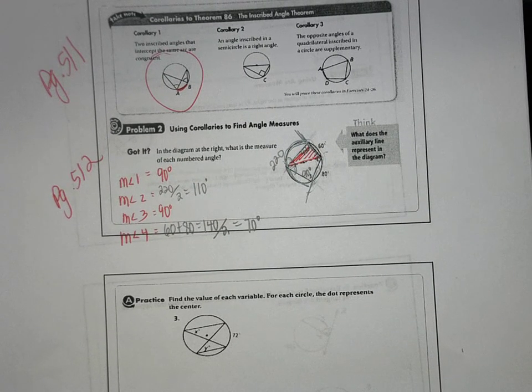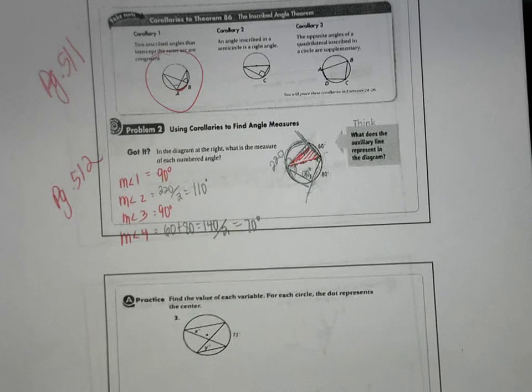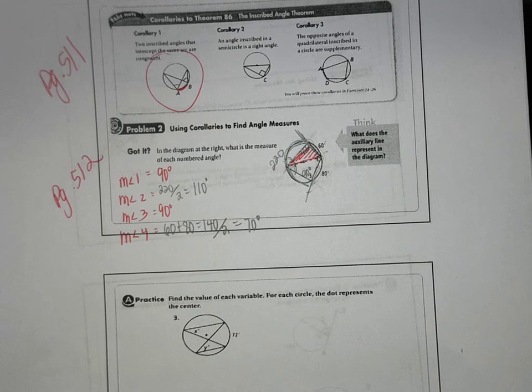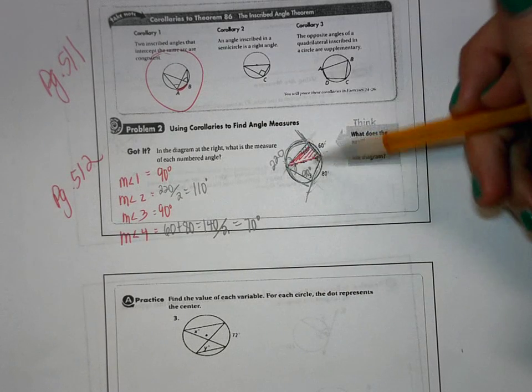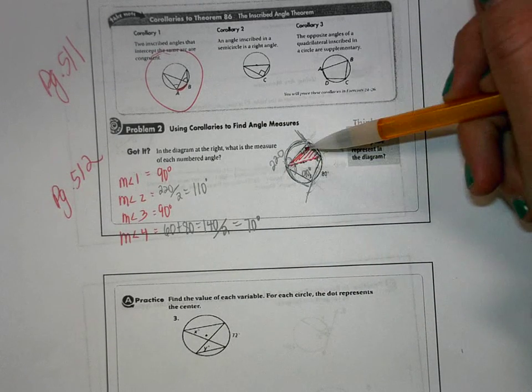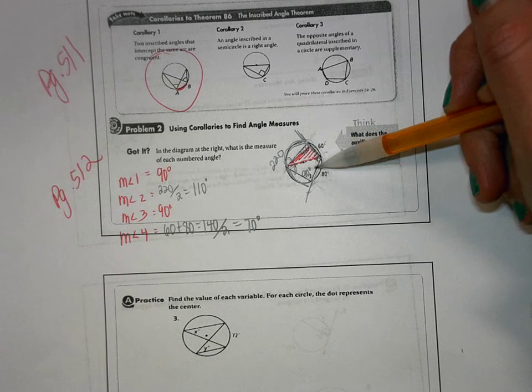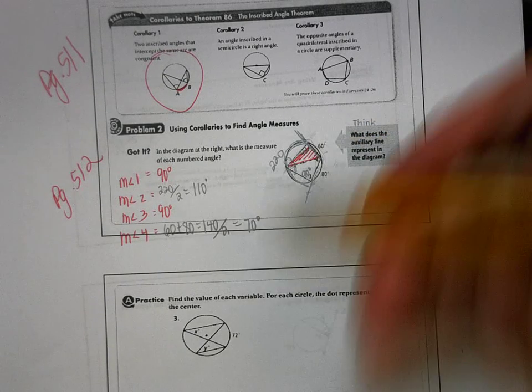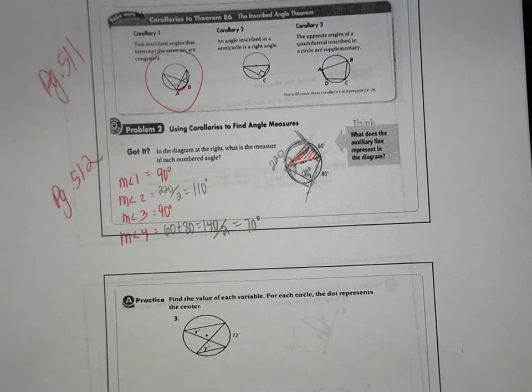What's another way, Matt? Good. Perfect. That is another way. I didn't even think about that one. So we know that a quadrilateral has 360 degrees. So since we knew this was 90 and this was 90 and the other one was 70, you add those up and subtract from 360 to get that missing piece of the quadrilateral. Good, thank you. Good job.